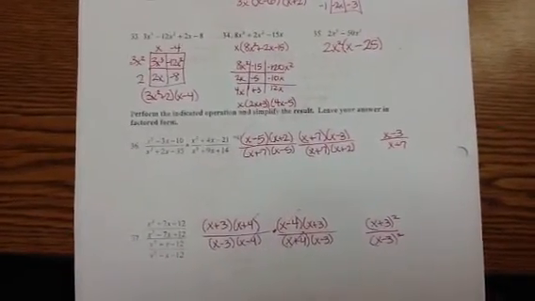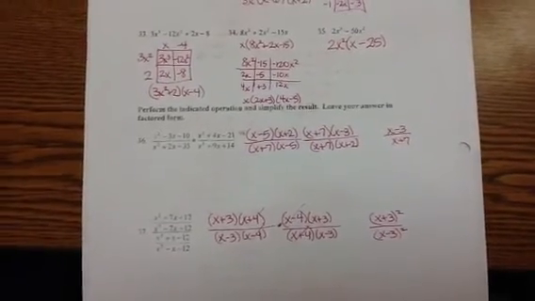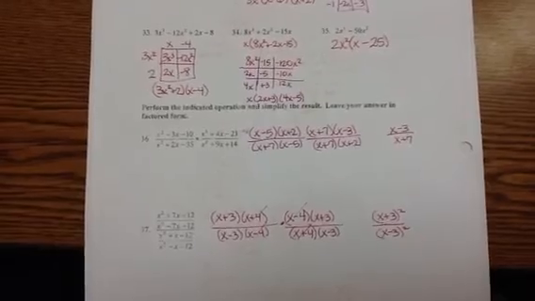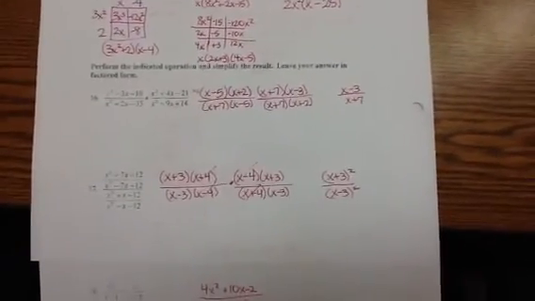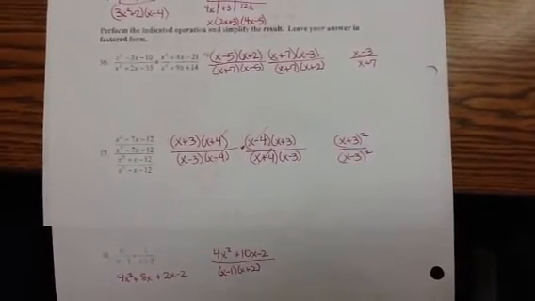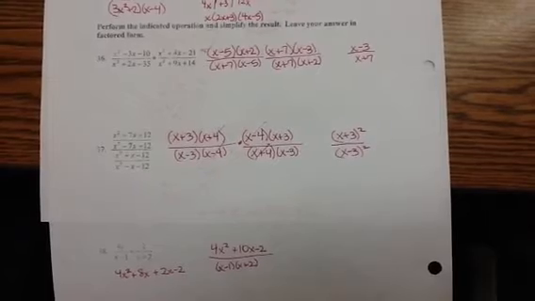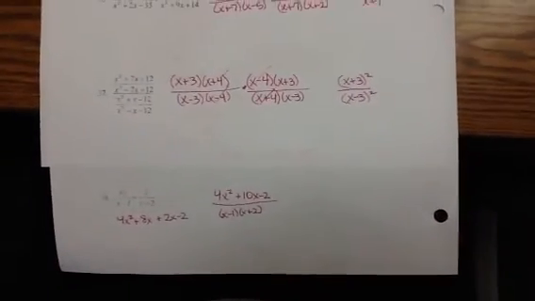34, I got x and then 2x plus 3 and 4x minus 5. 35, I got 2x squared and x minus 25. 36, you can see each part factored, and you're left with x minus 3 and x plus 7. 37, you can see each part factored, and you're left with x plus 3 quantity squared and x minus 3 quantity squared. Can you write it twice?